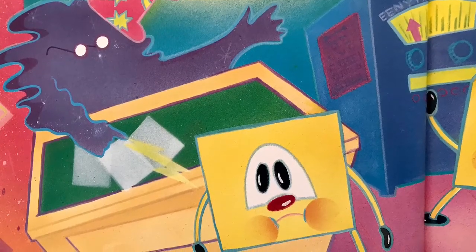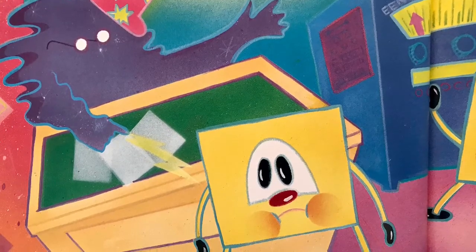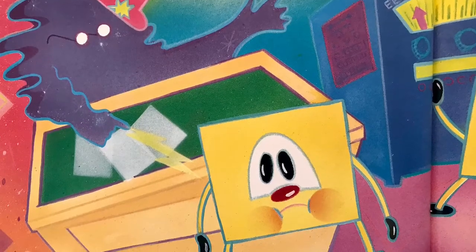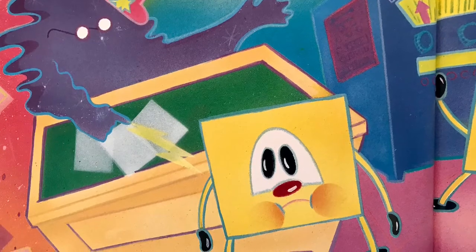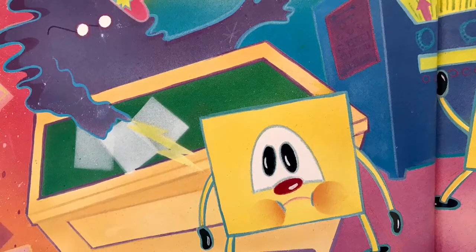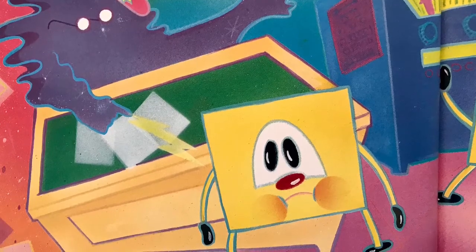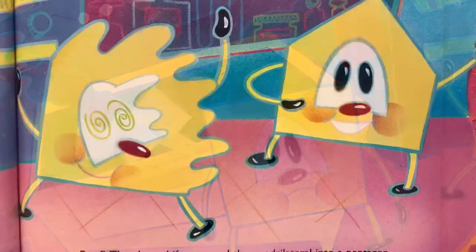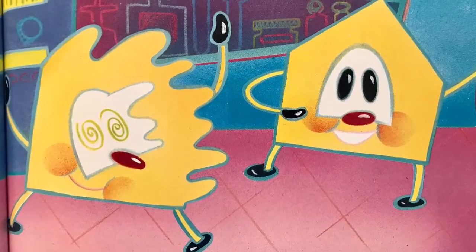So the quadrilateral went back to the shapeshifter. "How may I help you now?" the shapeshifter asked the quadrilateral. "I think if I had just one more side and one more angle," said the quadrilateral, "my life would be more interesting." "That's easy to do," said the shapeshifter. And poof, the shapeshifter turned the quadrilateral into a pentagon.